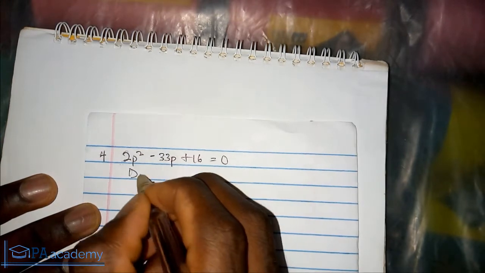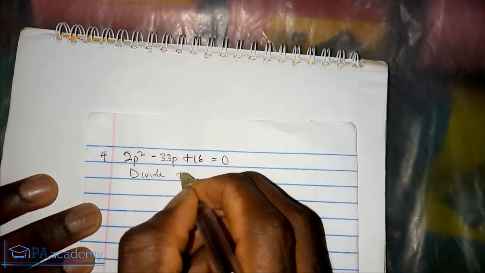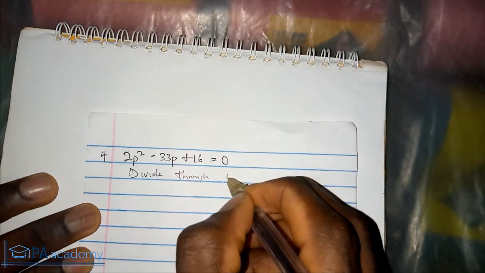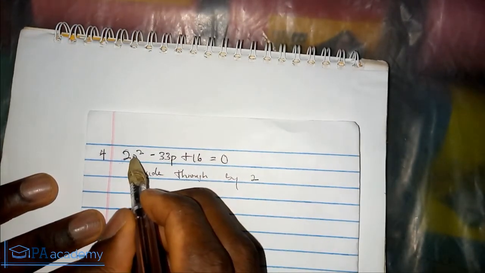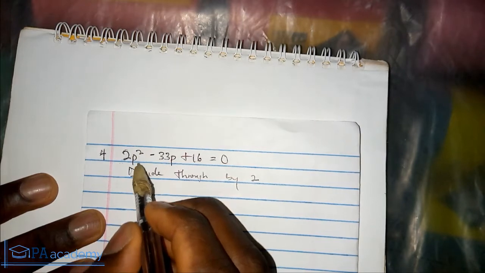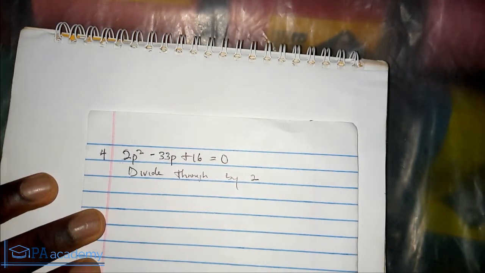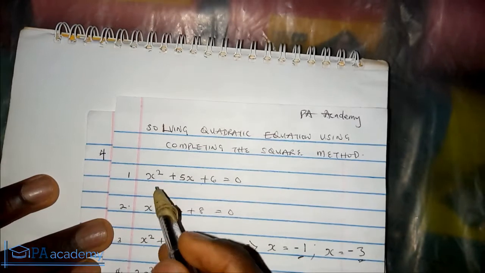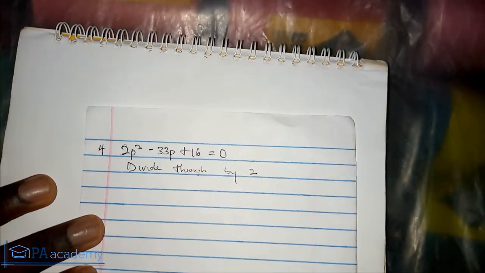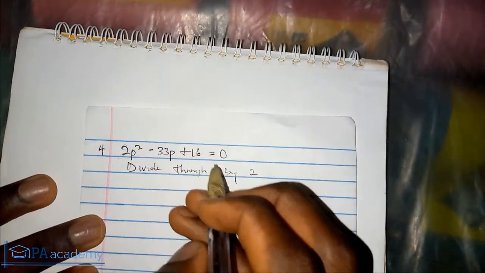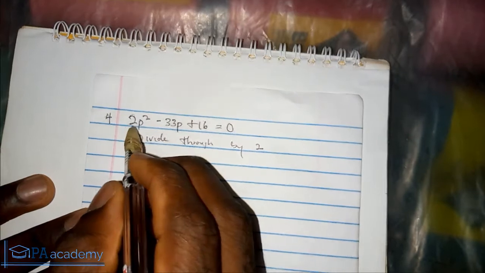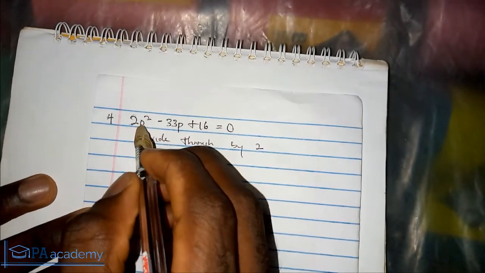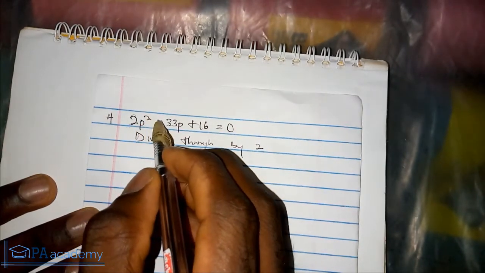So let me write it. Divide through by 2. The reason why I divided through by 2 is we want this p squared to be standing alone. Don't forget we have p here, but in the example we looked at, we have x. I've mentioned it before that it could be any alphabet. So we have 2p squared, and now we are dividing it by 2 because we are using completing the square method, so that this p squared can be standing alone.